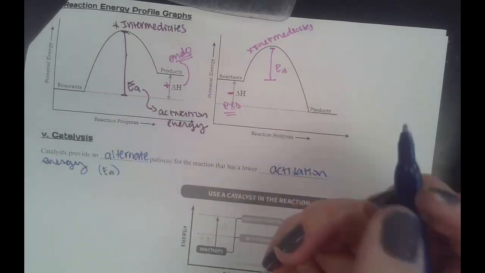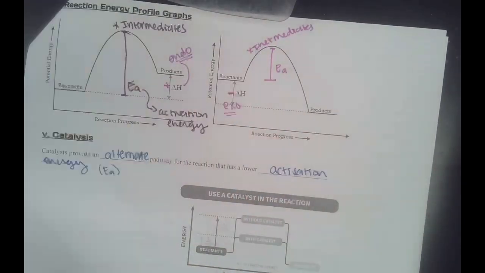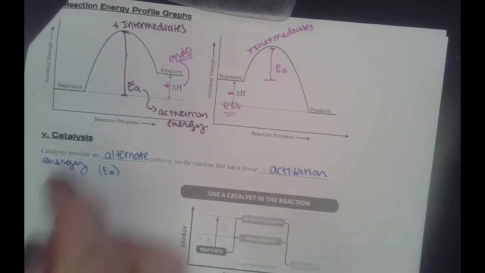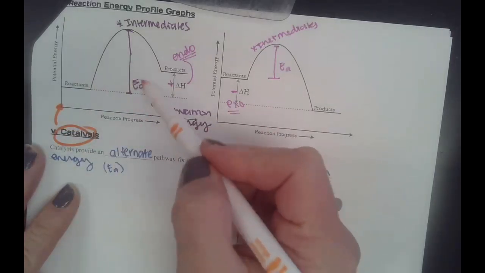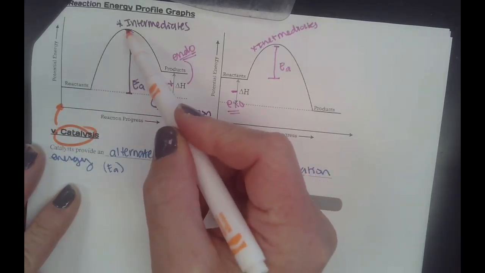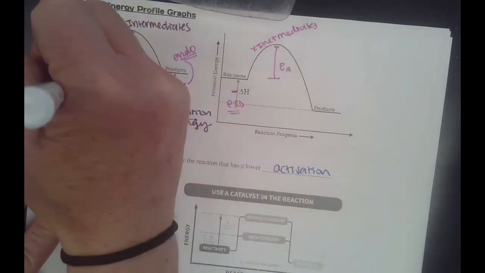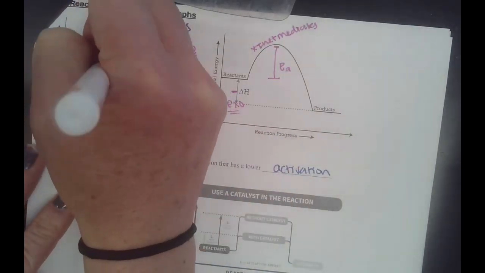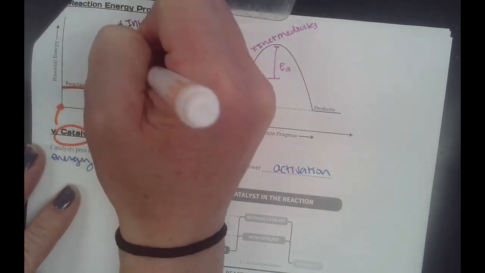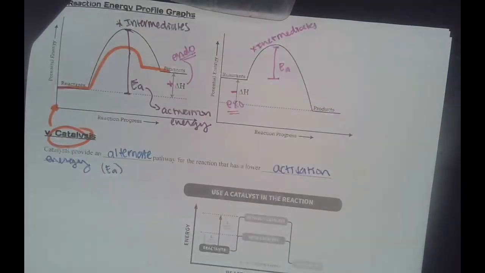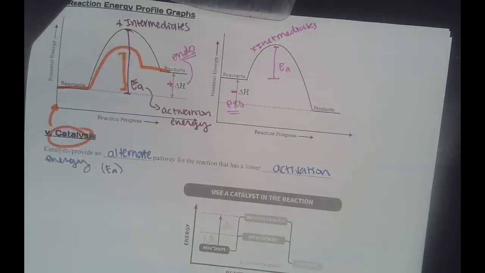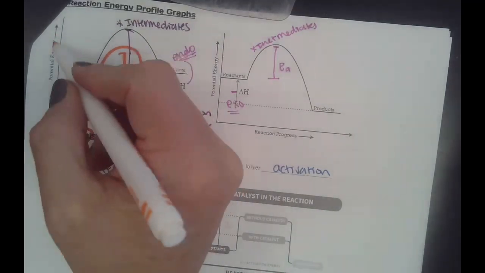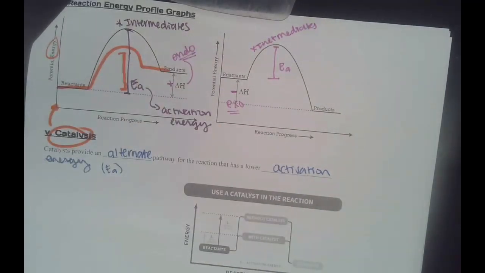That's EA. So if I were to use a catalyst, let's do it in a different color, maybe orange, in this reaction up here, my EA, my activation energy, this hump is going to go down. So I might start with the same amount of reactants, and my products are still going to end in the same spot, but my EA is smaller, right? So I'm lowering my hump. I don't need as much energy to get my reactants to turn into products.